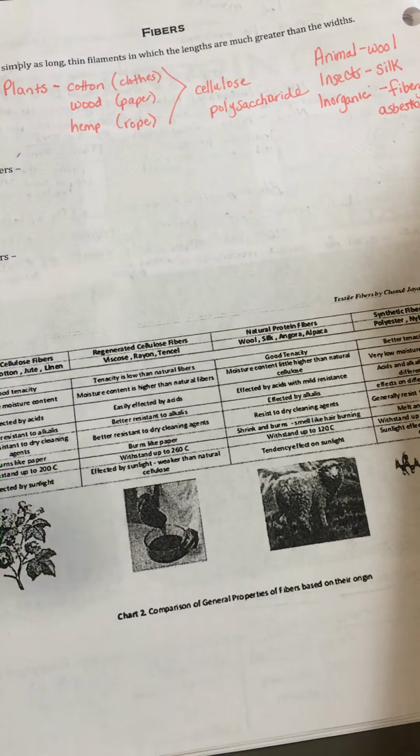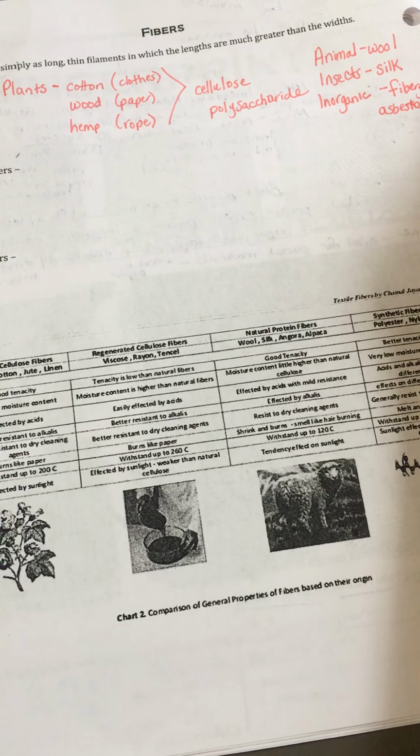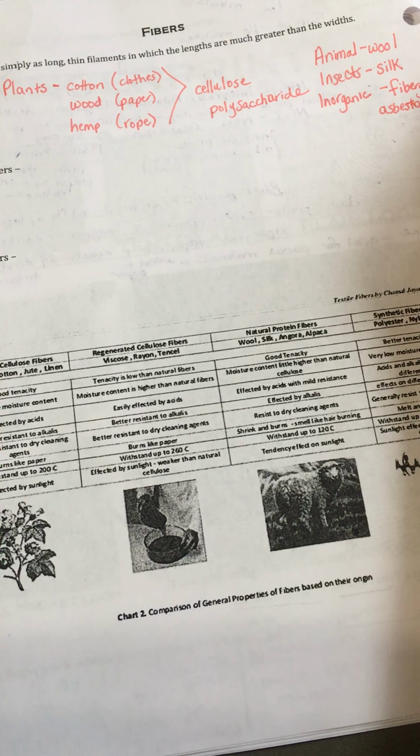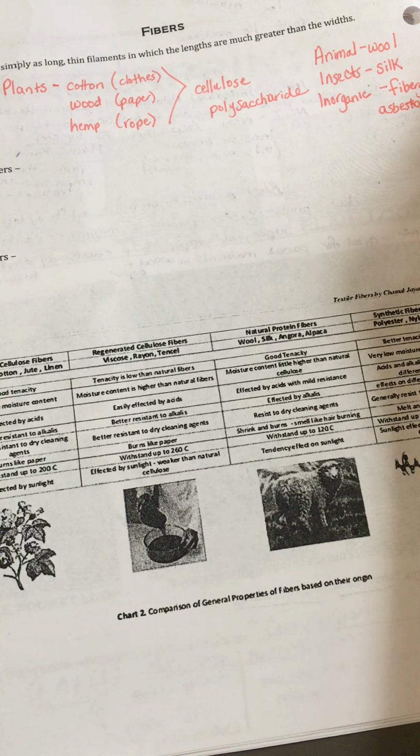Those are 2 inorganic but still natural fibers. Fiberglass is actually what your insulation is often made of in your house, and it's long, thin pieces of a glass-like material. So it would be silicon and oxygen hooked together. That would make it natural, but inorganic. It didn't come from any plants or animals.